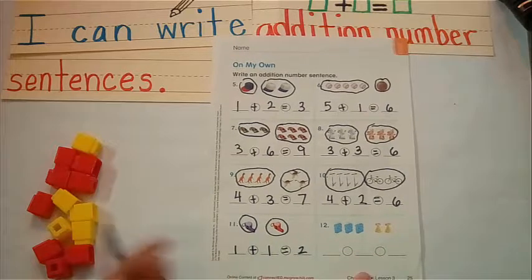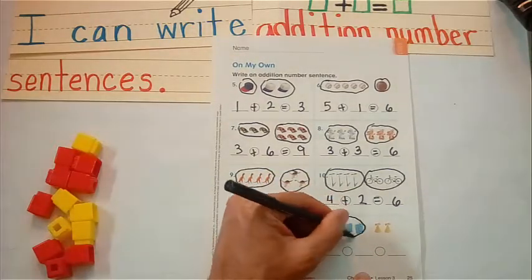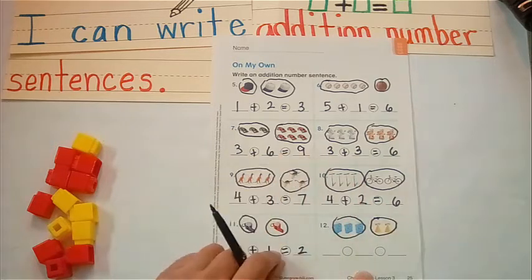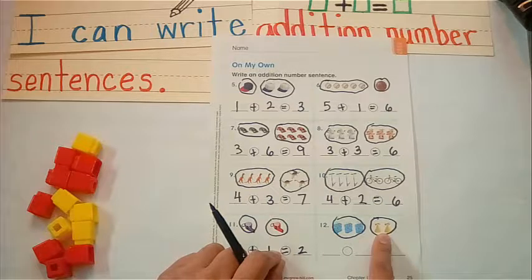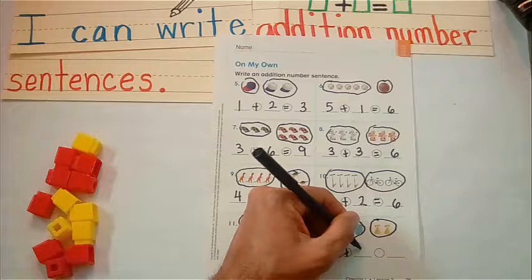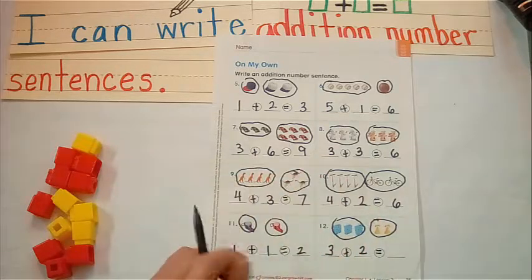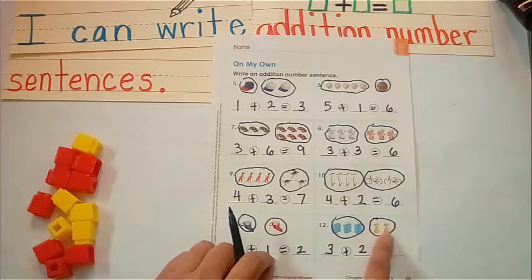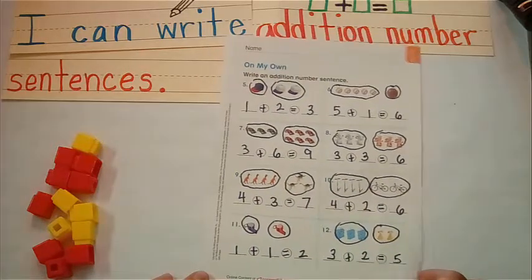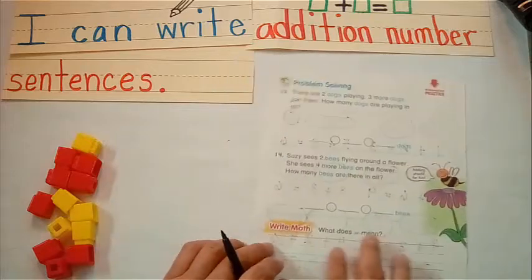Here's this last one on this side, so let's circle the bags and the party hats. So I have 3 plus 2 equals, let's write that, 3 plus 2 equals, let's see, 3, 4, 5. Equals 5. Great. Let's turn the page.